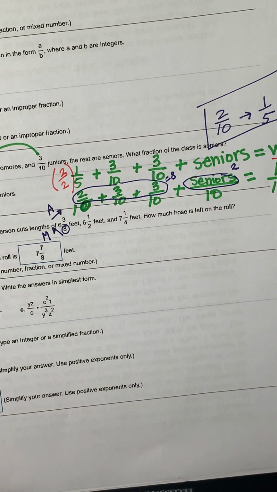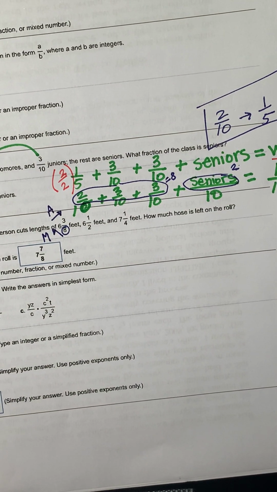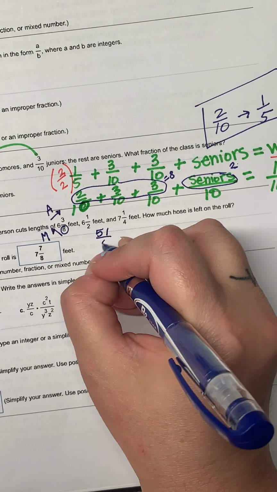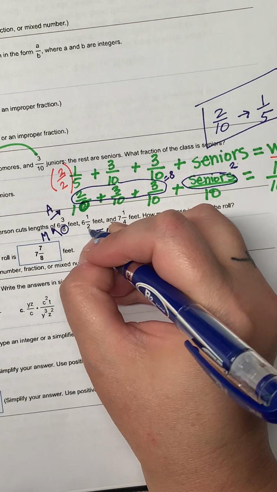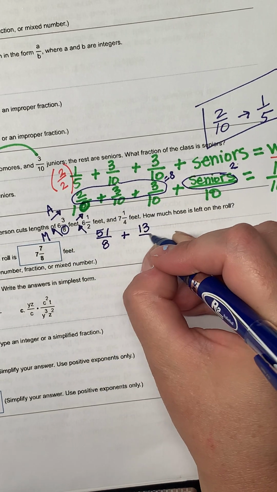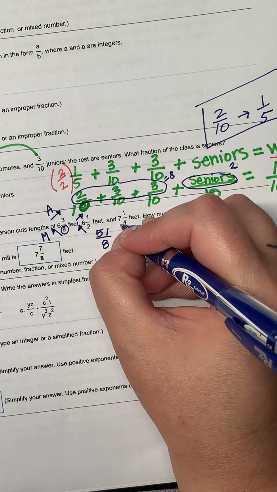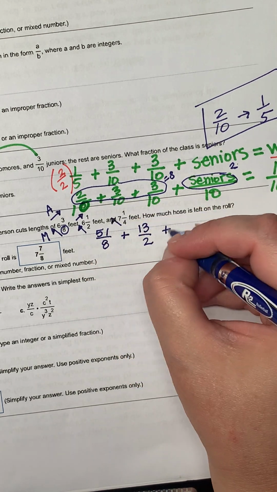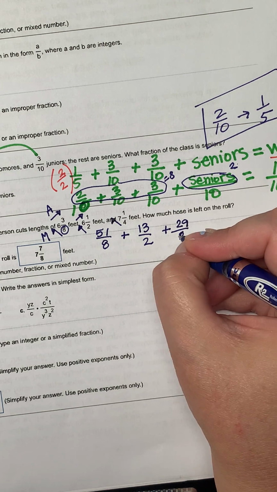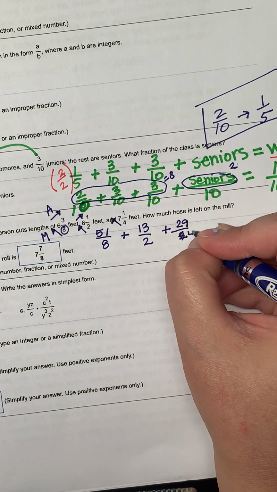So 8 times 6 plus 3 is 51 over 8, plus this next one, 2 times 6 plus 1 is 13 over 2, plus this next one, 4 times 7 is 28, plus 1 is 29 over 4.